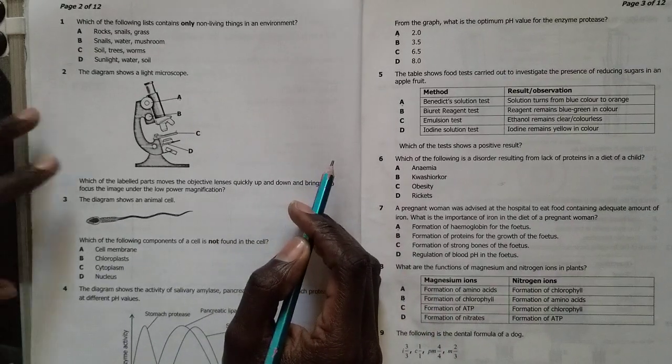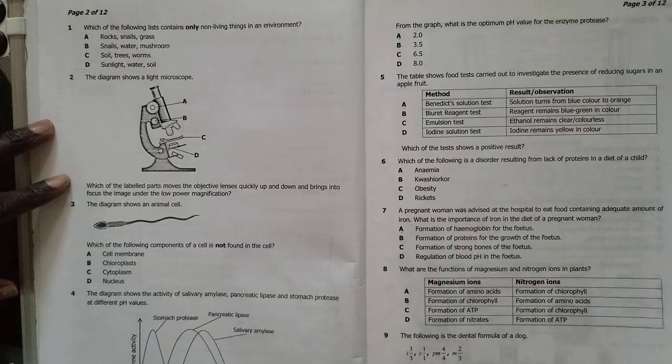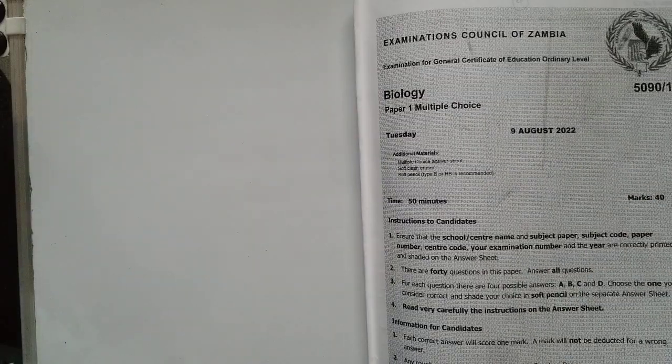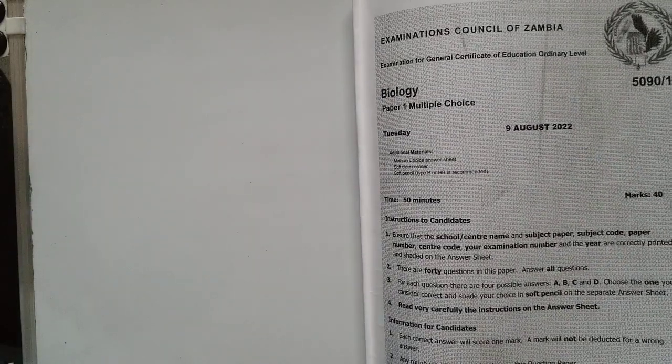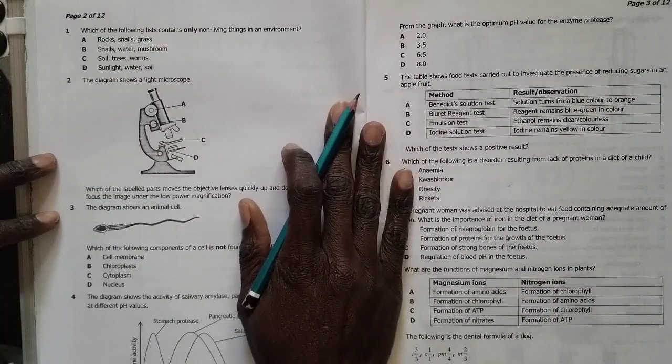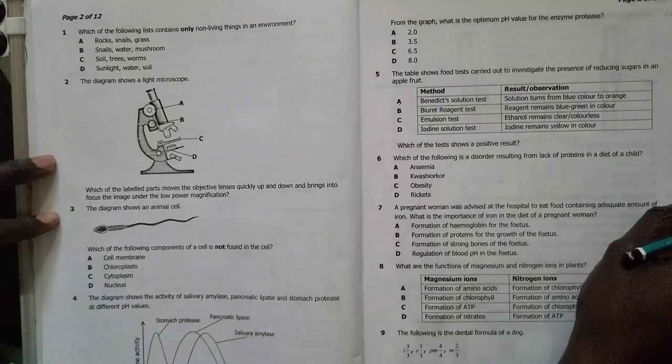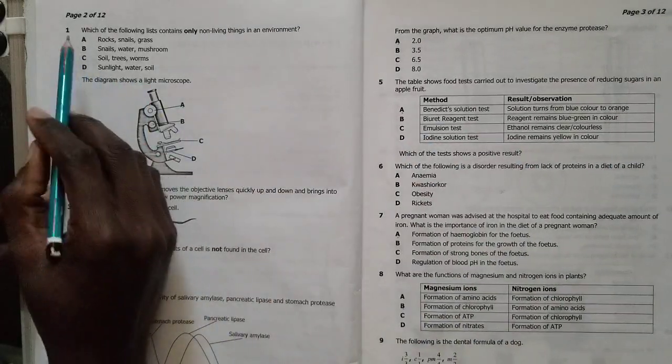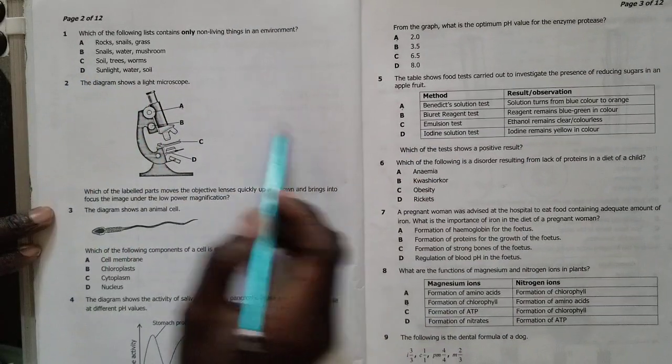So welcome to this segment as we try to look at revising, in this case, the Biology 2022 Paper 1. If you are preparing for the exams, it will give you a good opportunity to actually revise quickly. So let's start right away with question number 1.